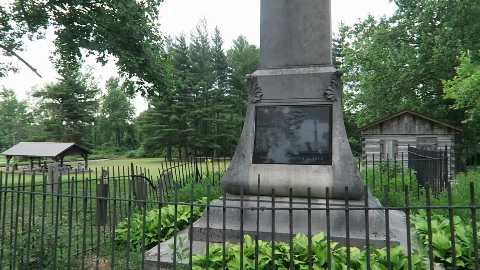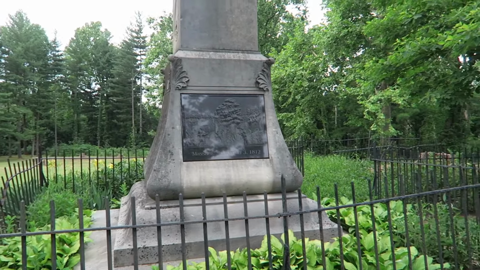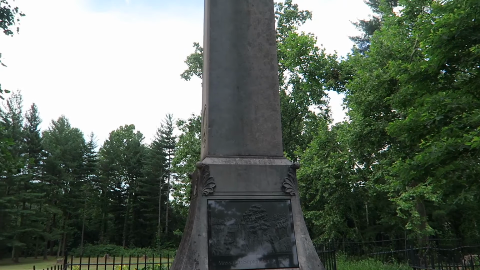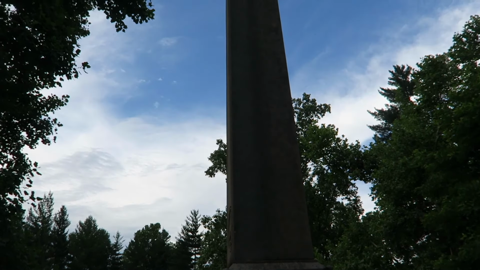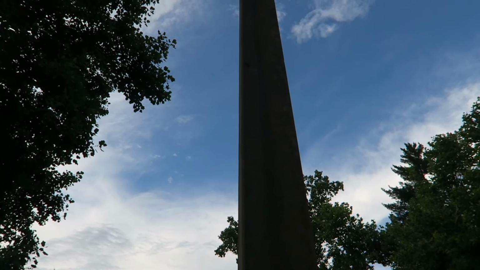And I believe that is a new addition to the memorial, and this obelisk over here is actually the original marker that they put up to commemorate the lives of these people.